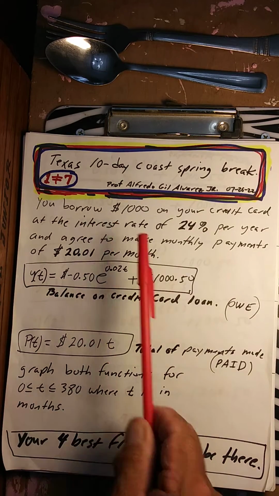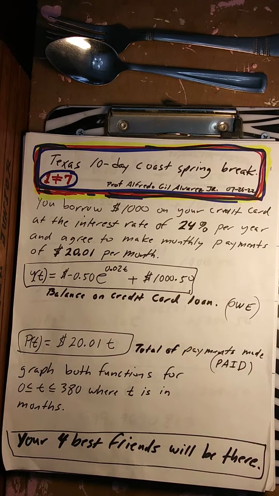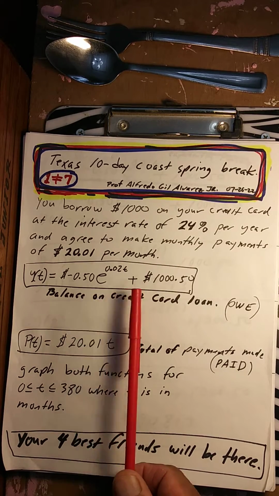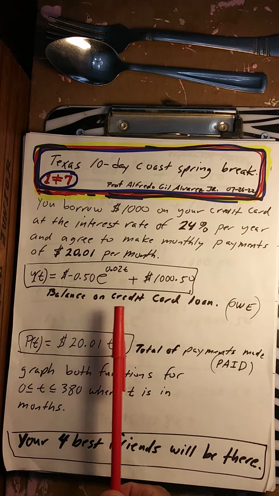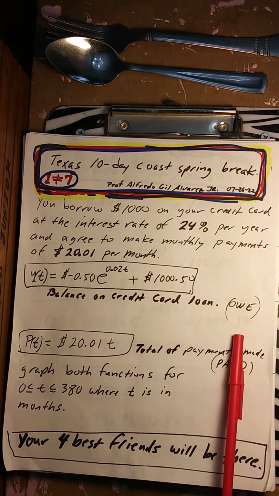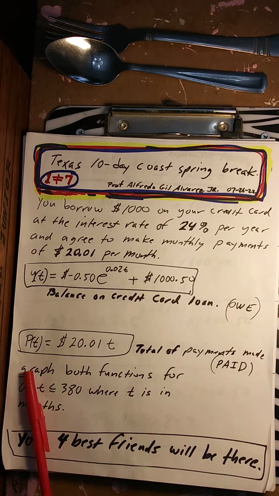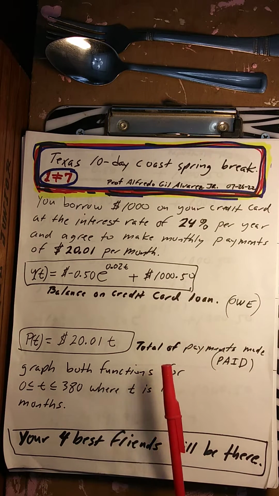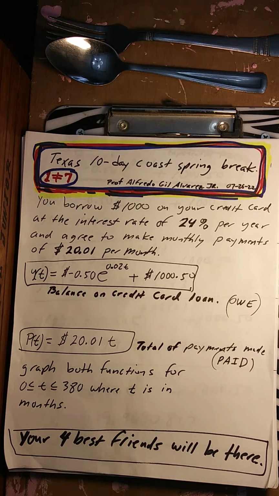Now, you borrow $1,000 on your credit card at an interest rate of 24% per year and agree to make monthly payments of $20.01 per month. Now, this is the exponential function that after you make 1 payment, 2 payments, so on, it'll give you the balance on the credit card. In other words, what you owe still. And P of T equals $20.01 is what you're making payments. Payment 1, payment 2, payment 3 tells you how much you've paid on that credit card.